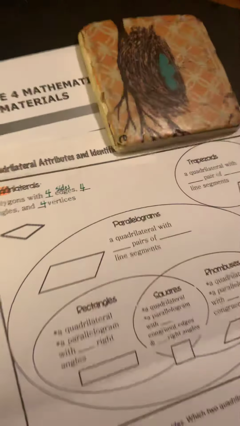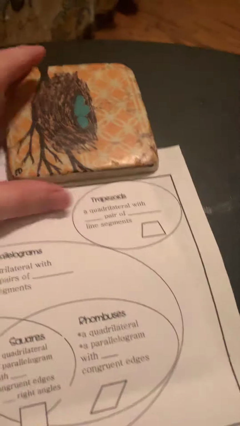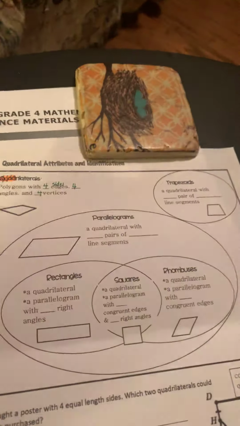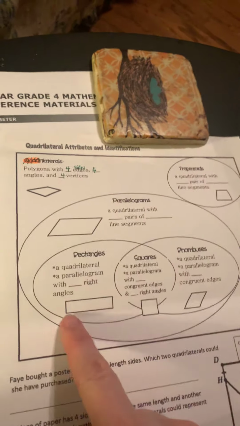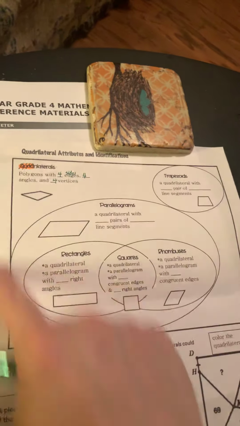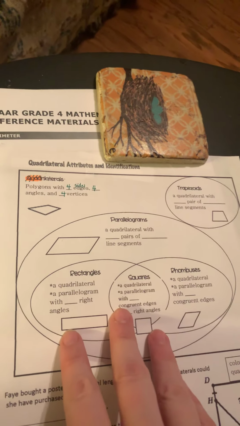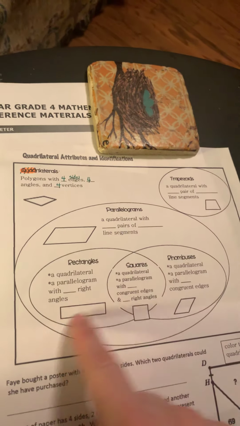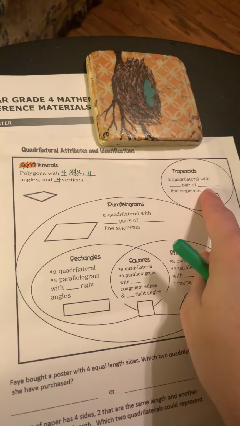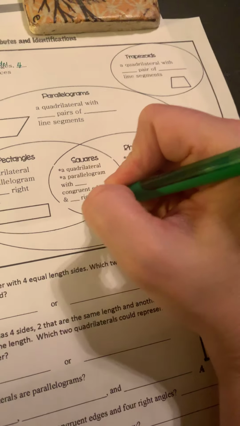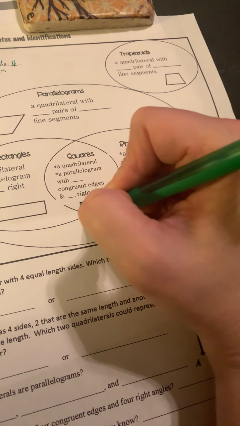All right, so this is review of our quadrilaterals, which can be kind of cray-cray. So we've got them in a chart right here. All of these shapes are quadrilaterals in my box. How do I know these are all quadrilaterals? Because they all have 4 edges. What else do they have 4 of? Yeah, 4 vertices, like 1, 2, 3, 4.